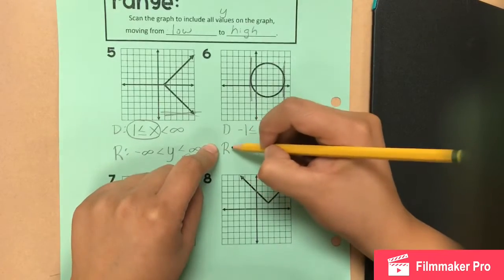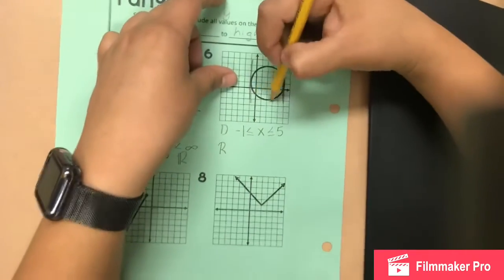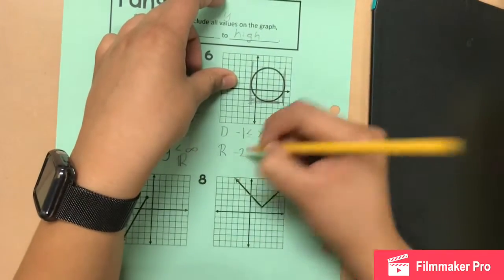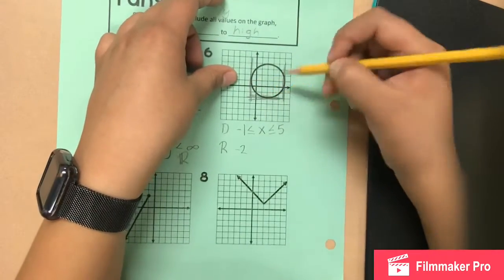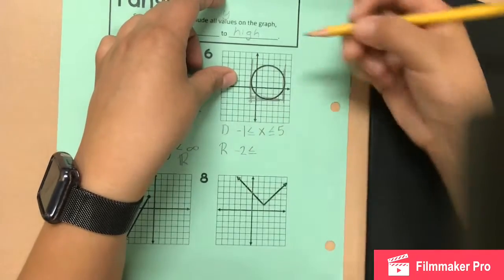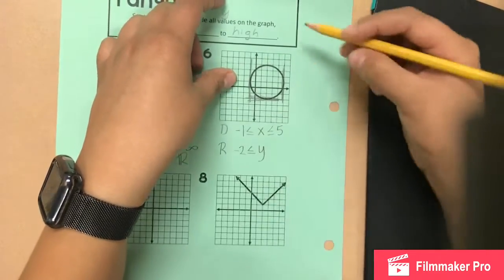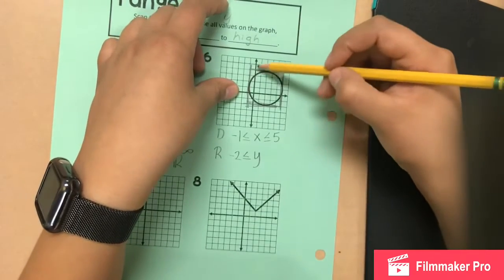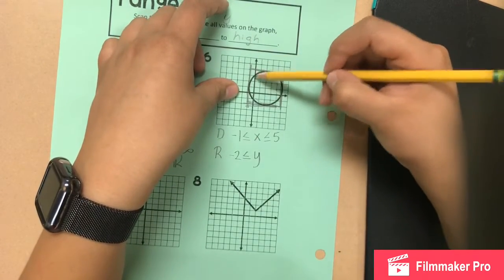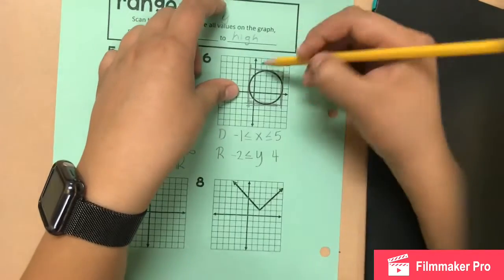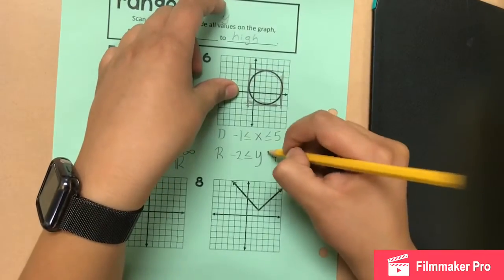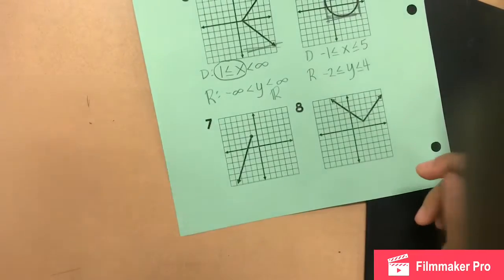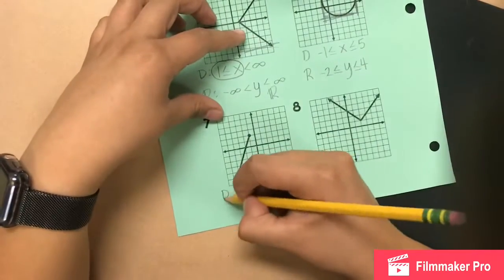My range is low to high. So how low is this? This is 0, 1, -1, -2 on the y-axis. Since it touches and turns around, this is less than or equal to the y's. And how high does it go? How high does it go off the y-axis? This is 0, 1, 2, 3, 4. And since it touches and turns around, this is less than or equal to. And there's my answer.